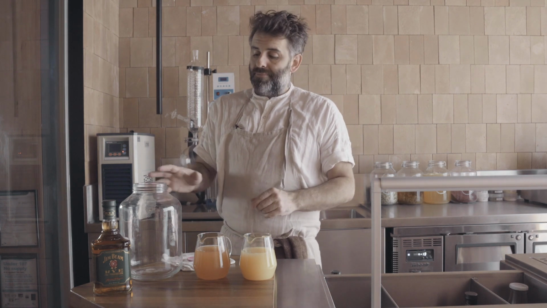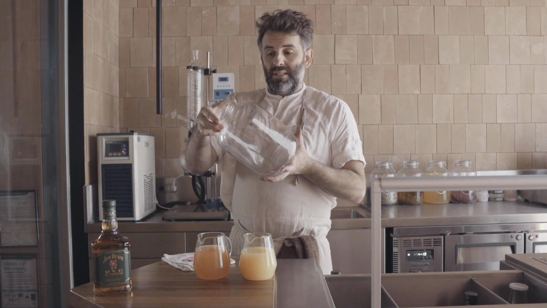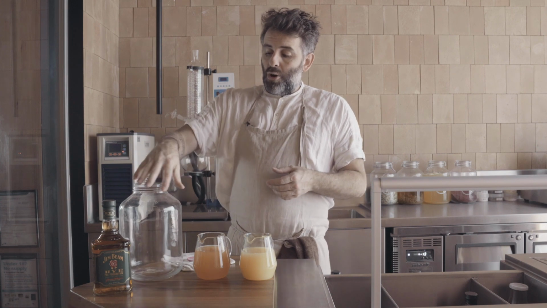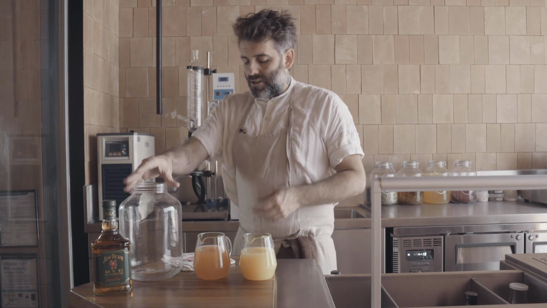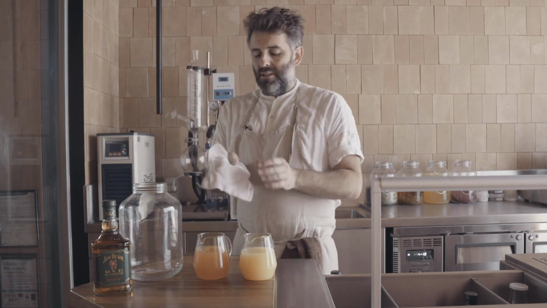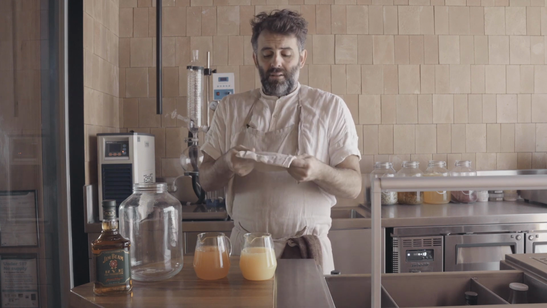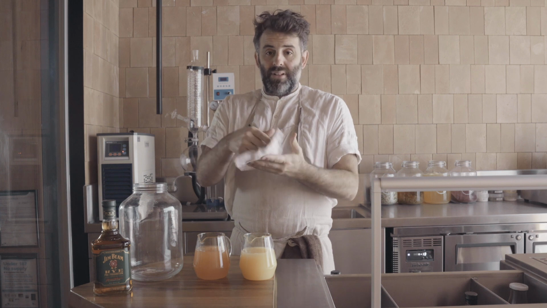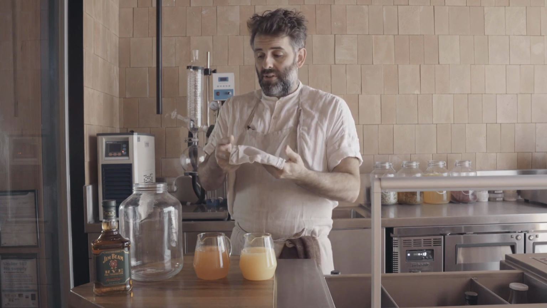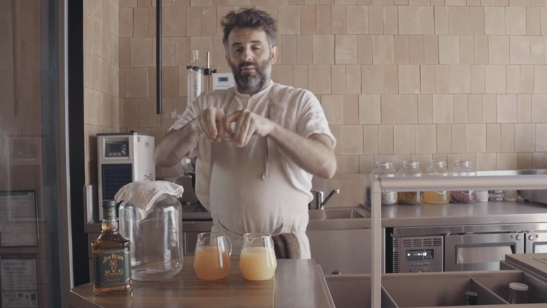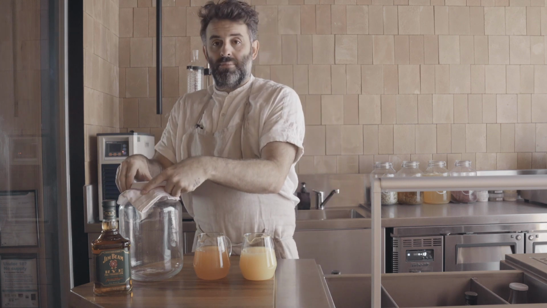Very minimal equipment. You're going to have your jar once again, but the opening of the jar, the lid, we're actually going to take off and we're going to seal this just with some cloth, tea towel, muslin cloth, even a bit of tissue, paper towel, that sort of thing, and a rubber band just over the top to seal that.